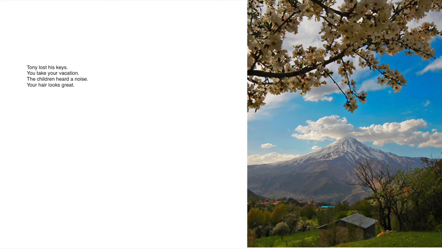The subject of a sentence is usually the first noun phrase or a pronoun identifying who or what is performing the action. It can identify who or what is experienced in something. For example, Tony lost his keys. You are taking your vacation, or you take your vacation. The children heard a noise. Your hair looks great.